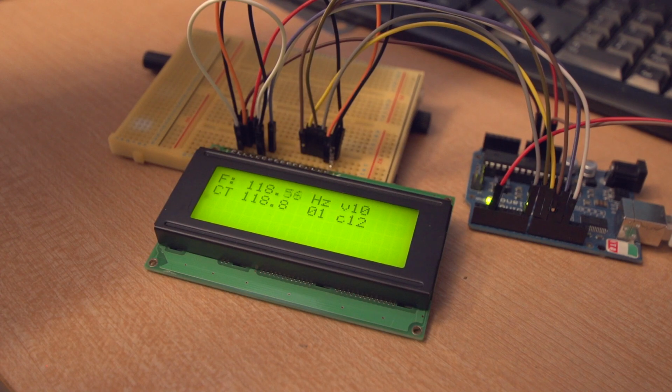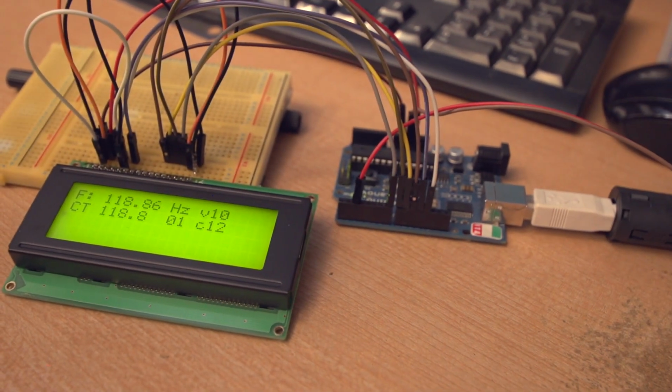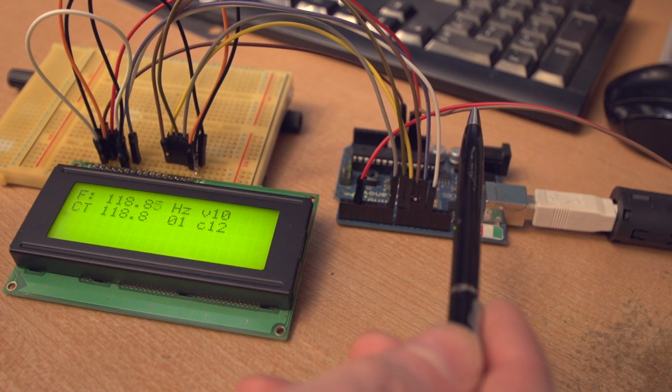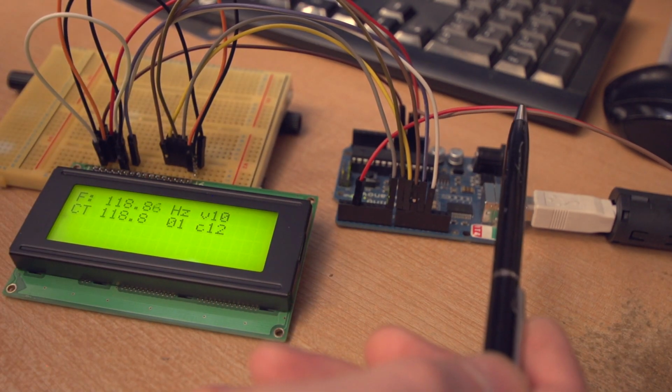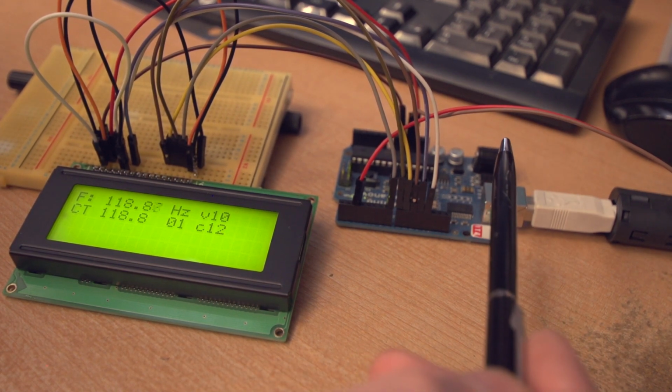118.8 lock on. So I can adjust this to 118.8. What's happening here is we are injecting the signal here, 5 volts TTL as I said earlier. So the next thing we need to do is probably include some kind of signal conditioning and not just drive this with 5 volt signals.